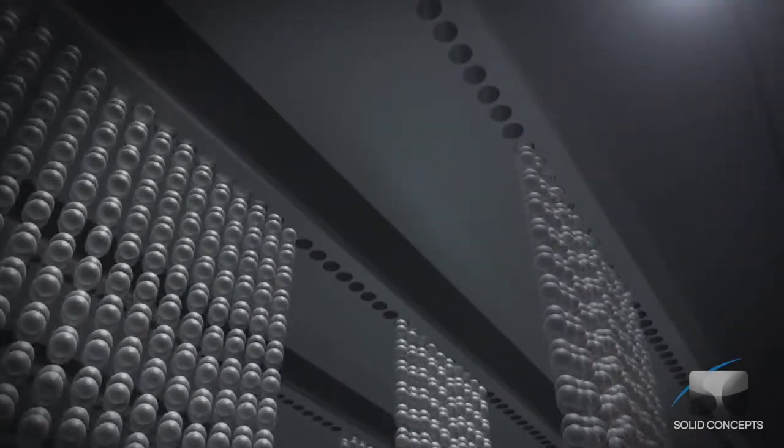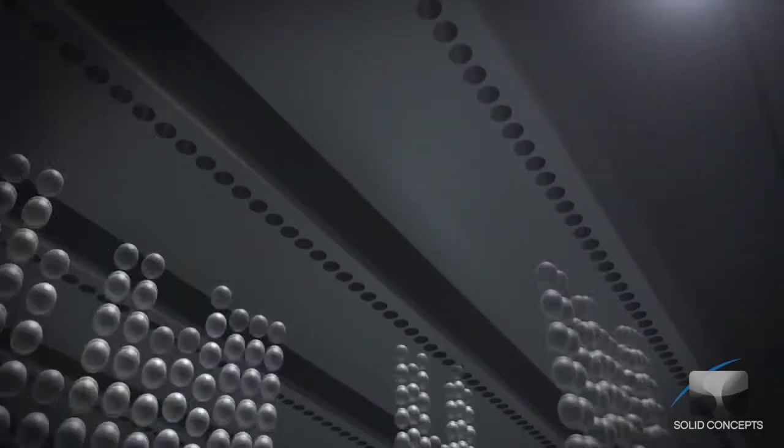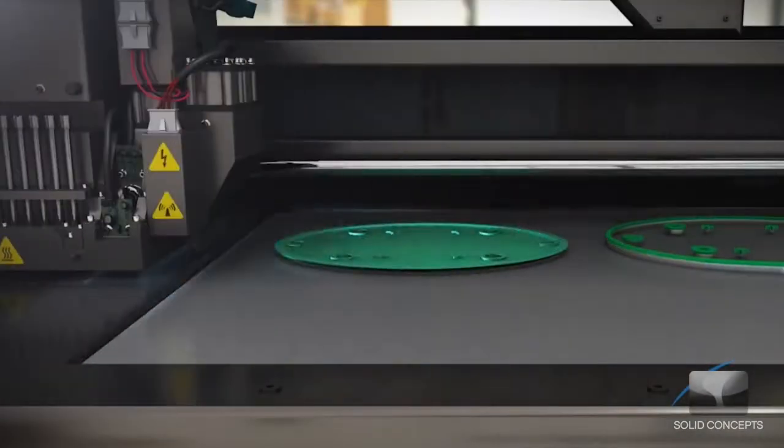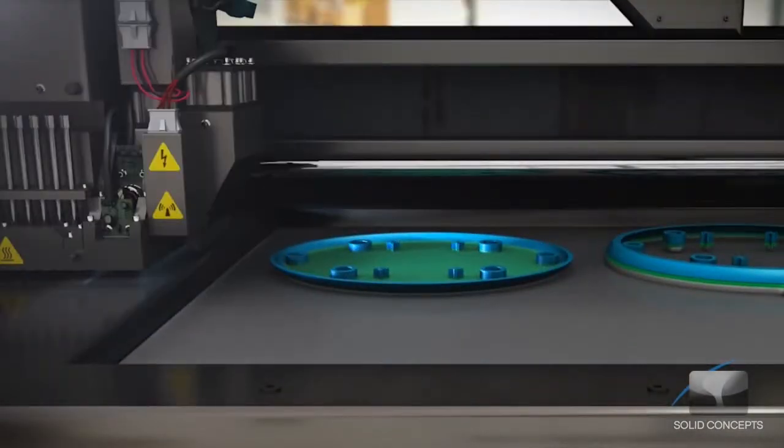Similar to how an inkjet printer lays down pigment, the PolyJet printhead deposits small amounts of ultraviolet curable material on the build platform, eventually forming a single cross-section of the part. An ultraviolet light attached to the printhead simultaneously cures the material as it is printed. Once a cross-section is complete, the build platform is lowered slightly to make room for the next layer.